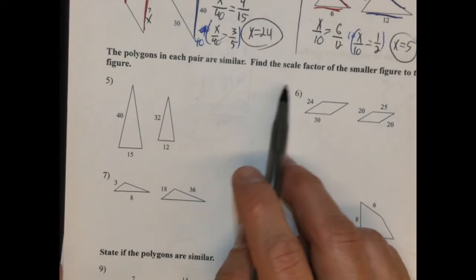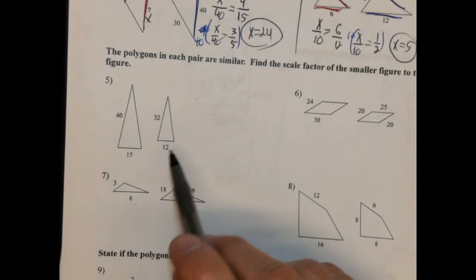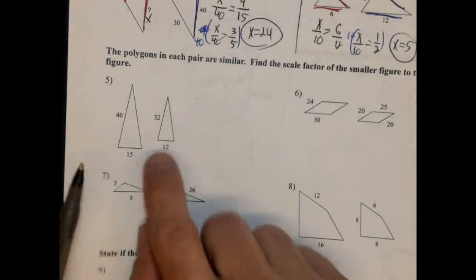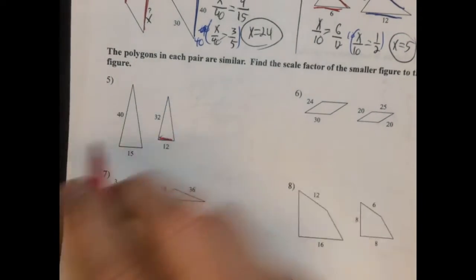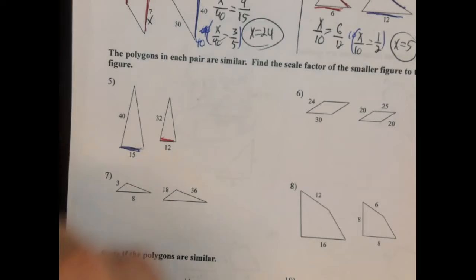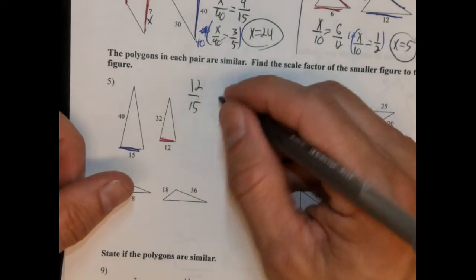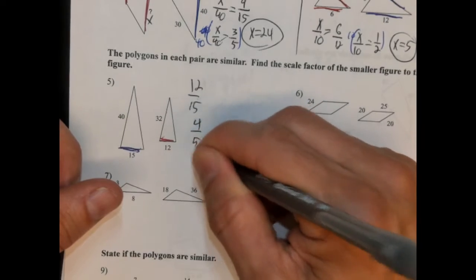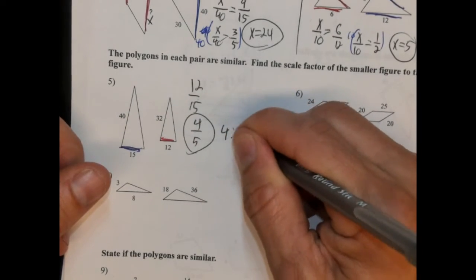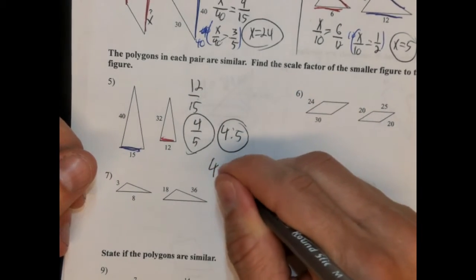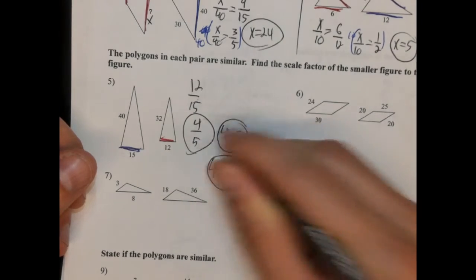Okay. The polygons in each pair are similar. Find the scale factor, small to larger. So we just do small to large. This is the smaller one, so again, red over blue. So 12 over 15. Let's simplify that. We have to divide those by 3, and we get 4/5. You can write it any one of those ways, but we'll keep it as a fraction though.